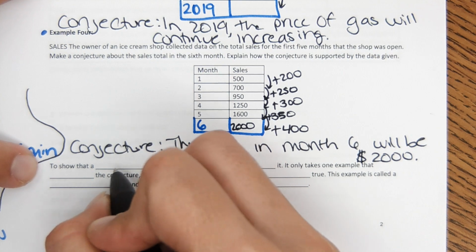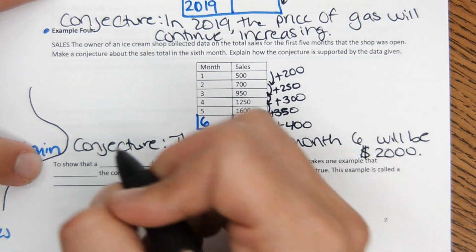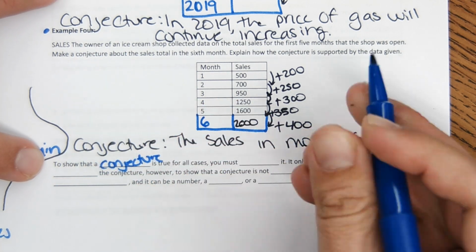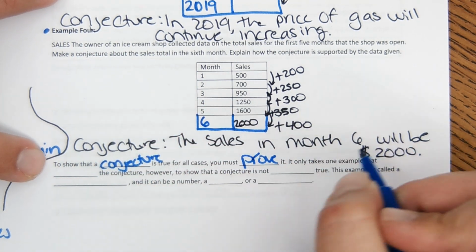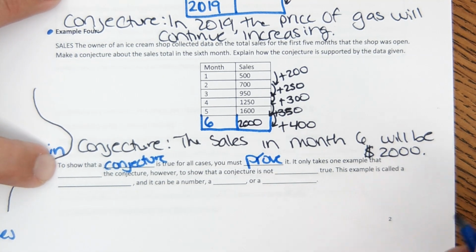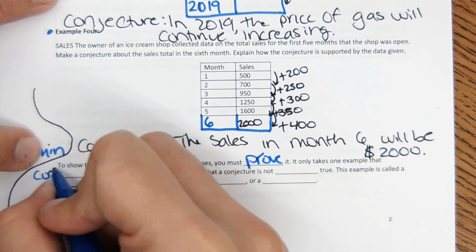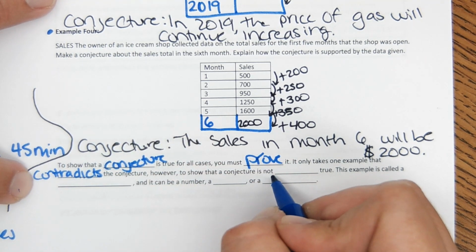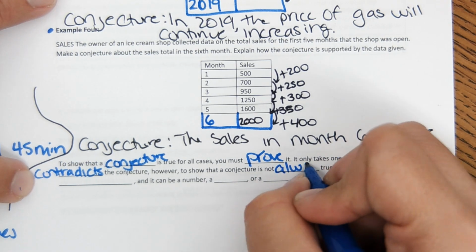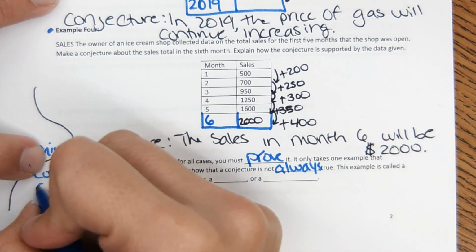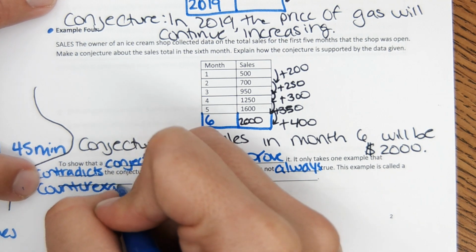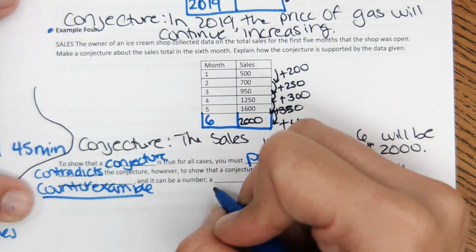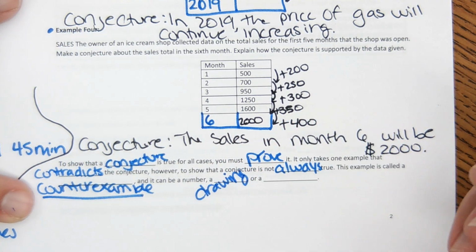To show that a conjecture is true for all cases, you must prove it. It only takes one example that contradicts the conjecture to show that a conjecture is not always true. This example is called a counterexample. So this is that word that I said we were going to bring in toward the end of the lesson, counterexample. And it can be a number, a drawing, or a statement.